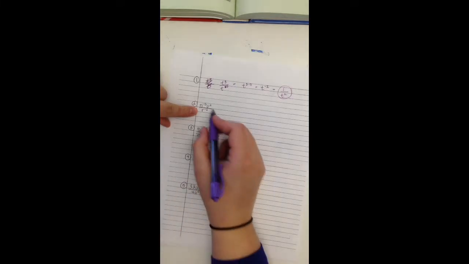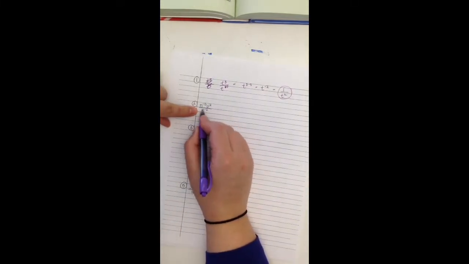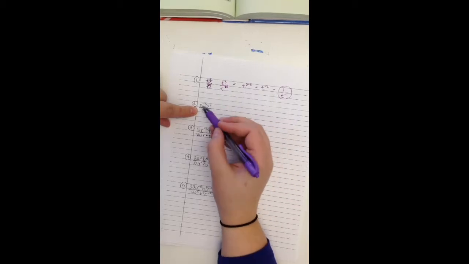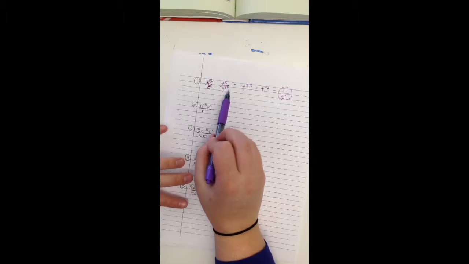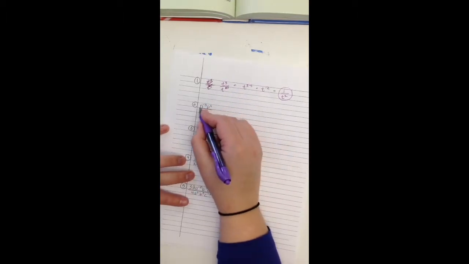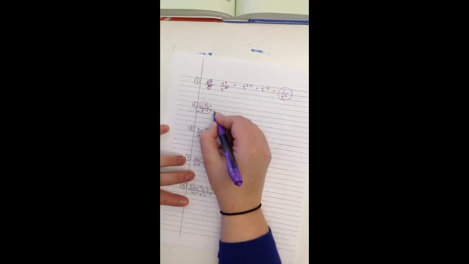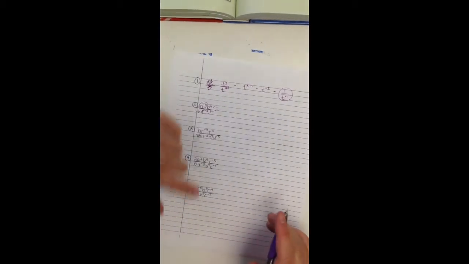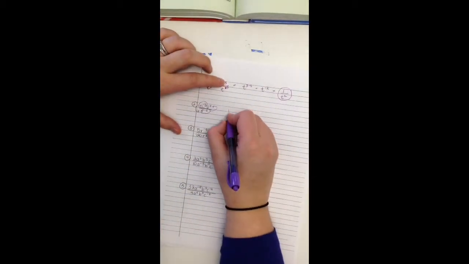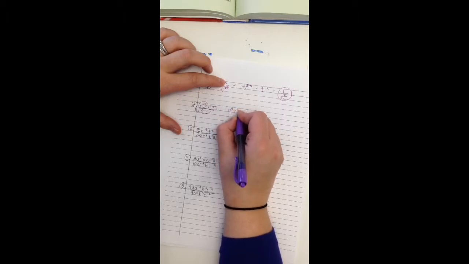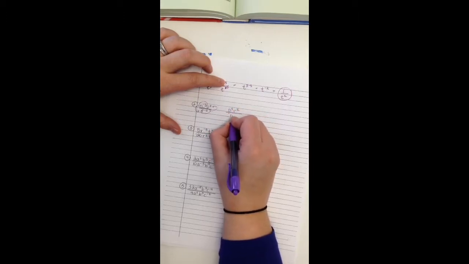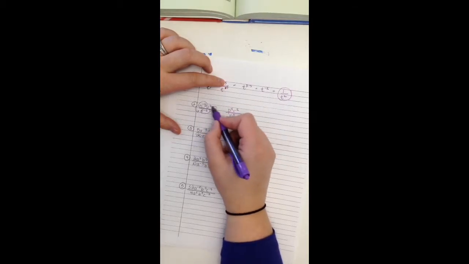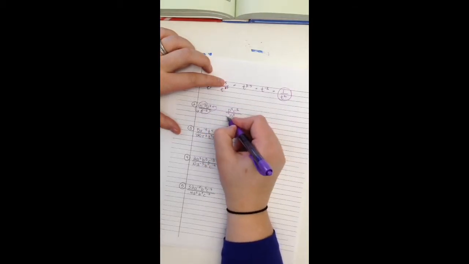Now let's come down here. I have n to the negative 5th, p to the 4th, over r to the negative 2. I don't have any like bases, so I don't have to worry about combining anything like I did up here. But I am going to move this to the denominator because it's got a negative exponent, and I'm going to move this to the numerator because it has a negative exponent. The p to the 4th can stay where it is because it already has a positive exponent. So this becomes p to the 4th, r to the positive 2, all over n to the positive 5. So I move them to a different part of the fraction, and I make their exponents positive.